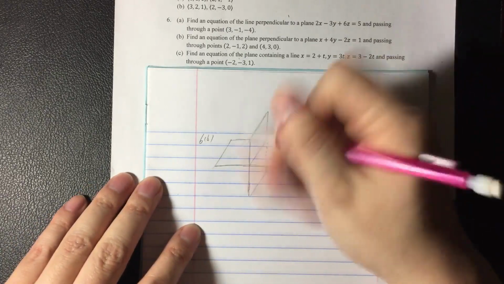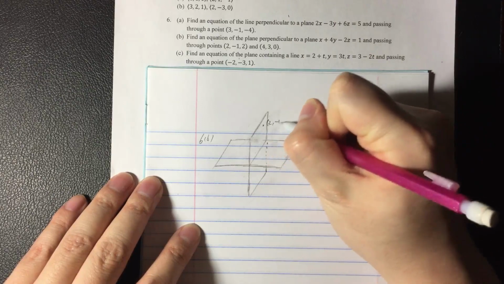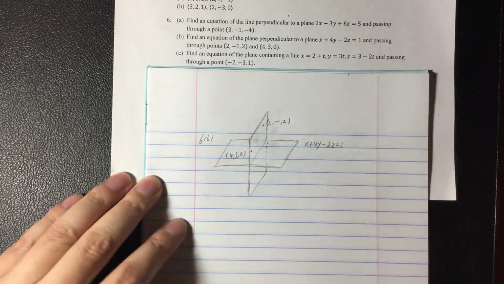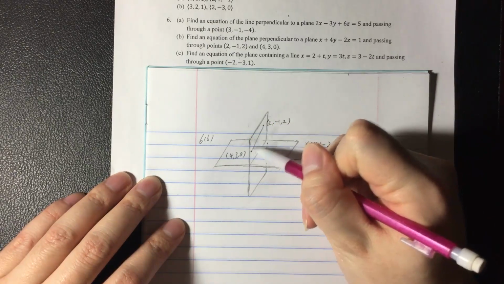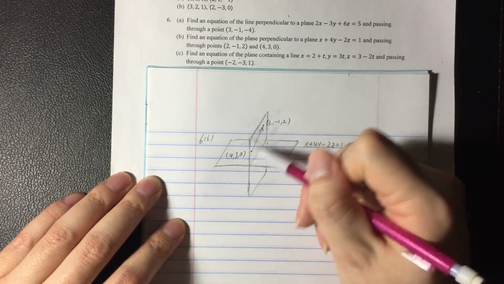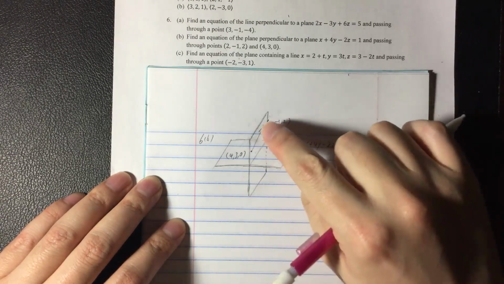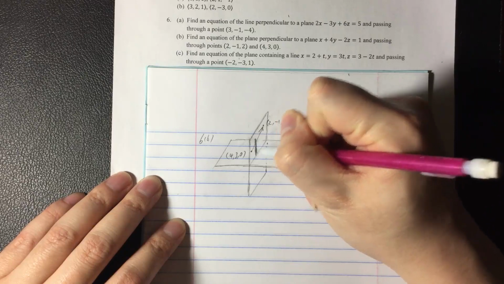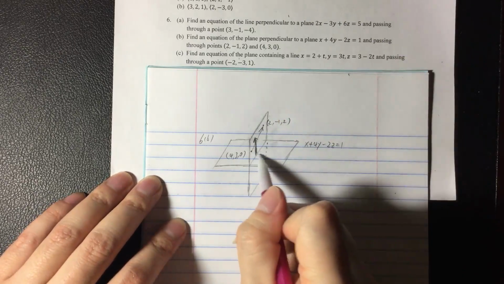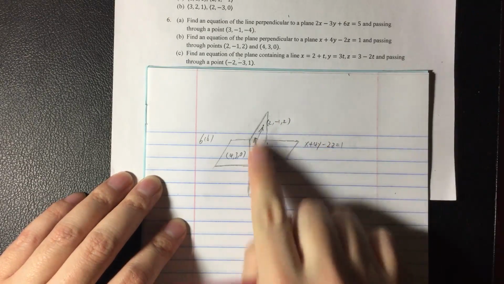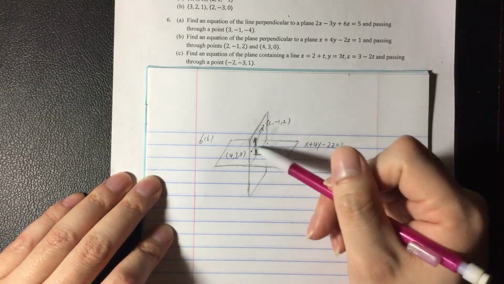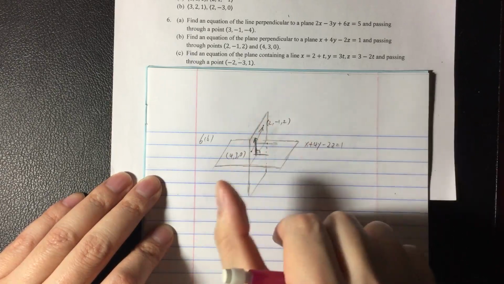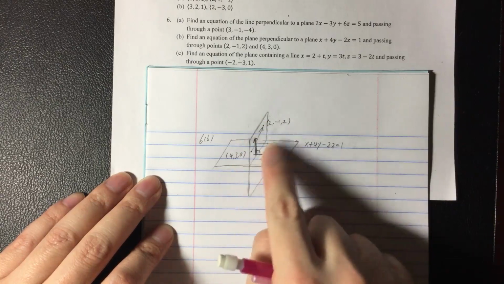And this plane contains 2 points, 2, -1, 2 and 4, 3, 0. If I join these 2 points, I can find a vector that lies on this plane. And also, since these 2 planes are perpendicular, the normal vector of the given plane also lies on this plane. Once I know 2 vectors on the plane, I can find a cross product. I use the cross product for the normal vector of this plane. So once I know 2 vectors that lie on the plane, I can take a cross product that generates a vector that's perpendicular to this plane, which is the normal vector of the plane we are looking for.